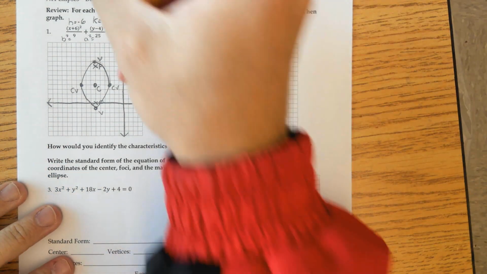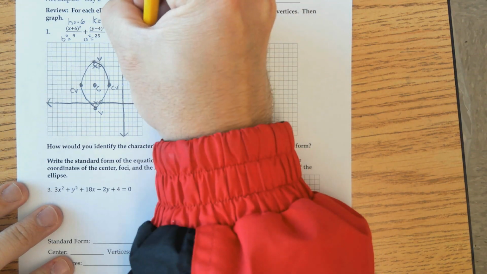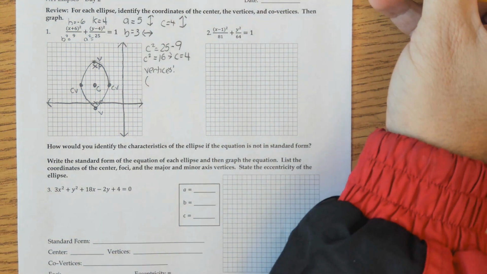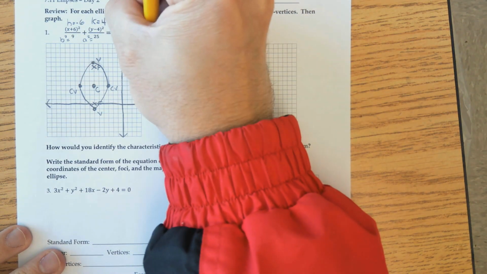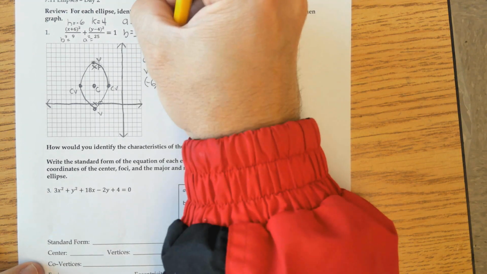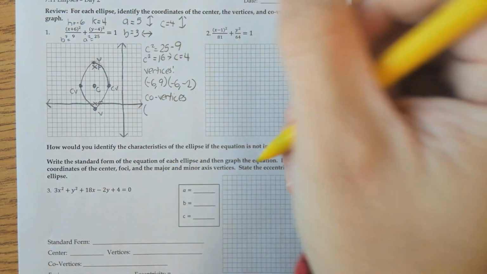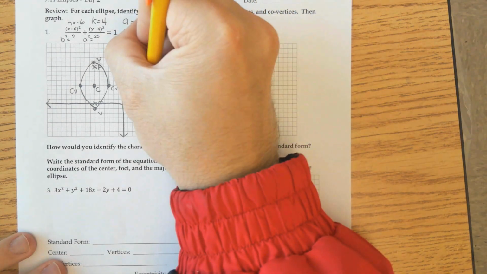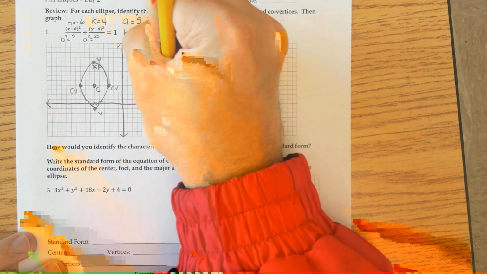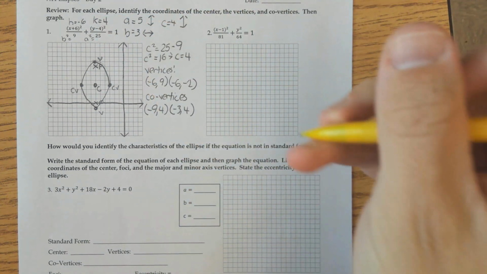Okay, so our vertices, if we were to label them all out, I like to go ahead, and if you can graph it out, it's just really easy, then you can just write them down. Or you can use your formulas, but if you were doing it, you should have got negative 6, 9, and negative 6, negative 1. Our co-vertices are negative 9, 4, and negative 3, 4.